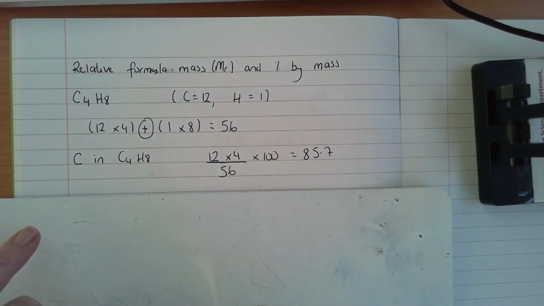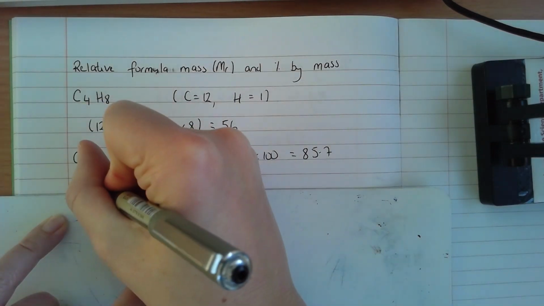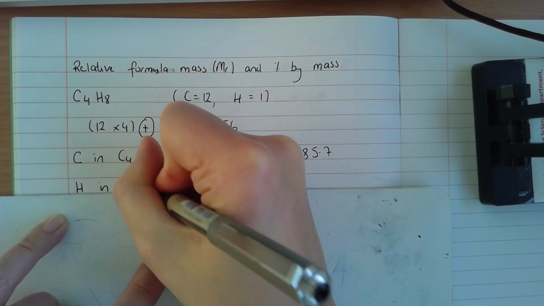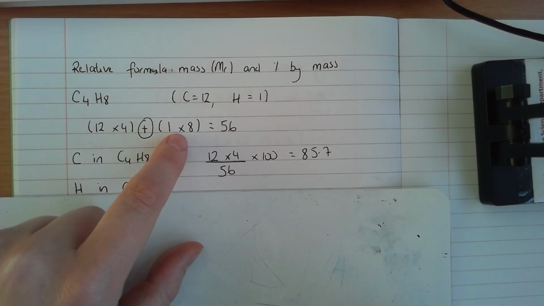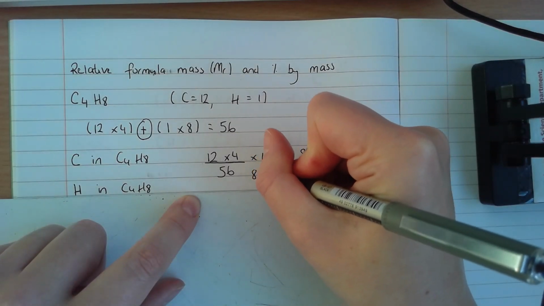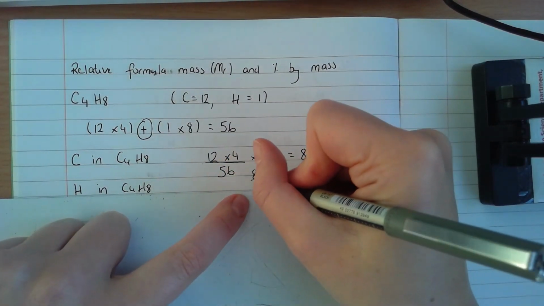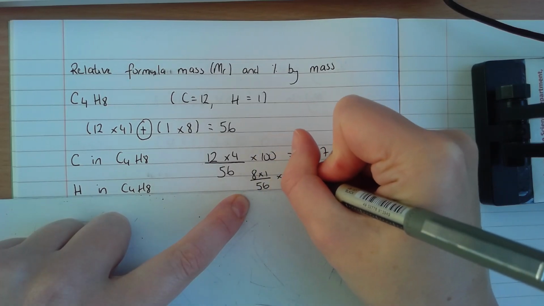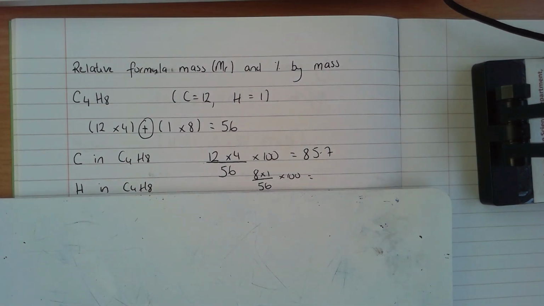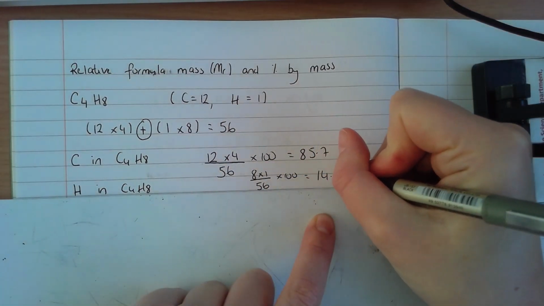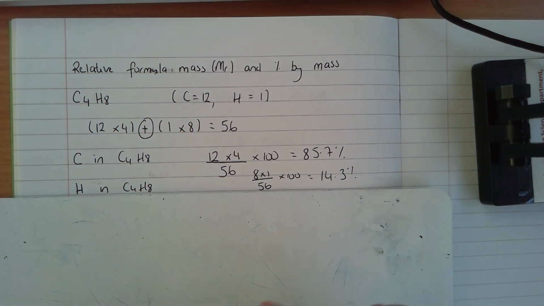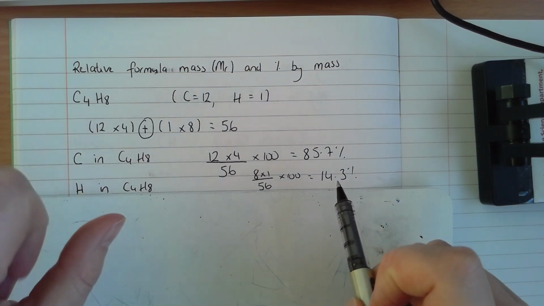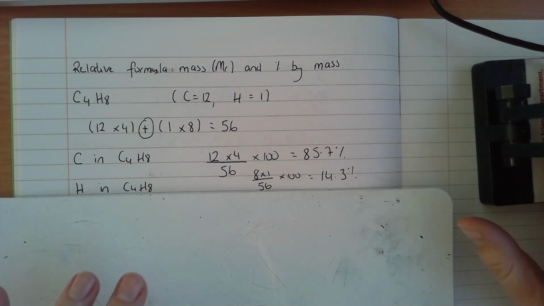And you can do exactly the same for hydrogen if you wanted to. You could get the percentage by mass of hydrogen in C4H8. We can see the hydrogen part is the 8 times 1, so that would go on my top line, 8 times 1. The bottom line is the whole thing, so it's still going to be 56. I get 8 divided by 56 times by 100, and it's working out as 14.3%. So you can see adding these two percentages together gives you 100. 85% of the mass is because of the carbon, but the other 15% is because of the hydrogen.